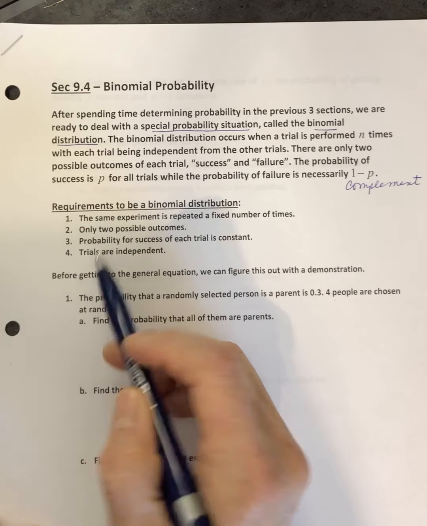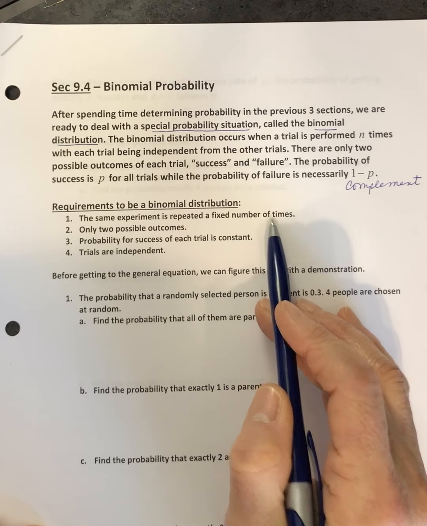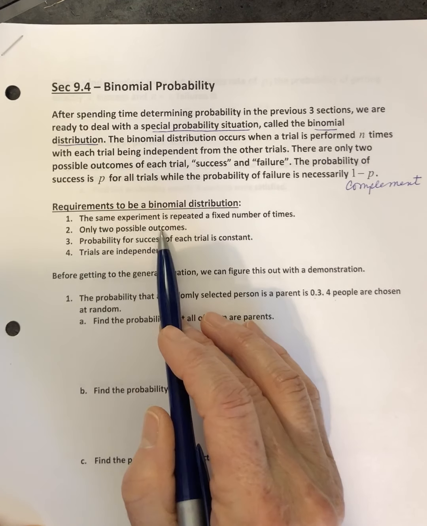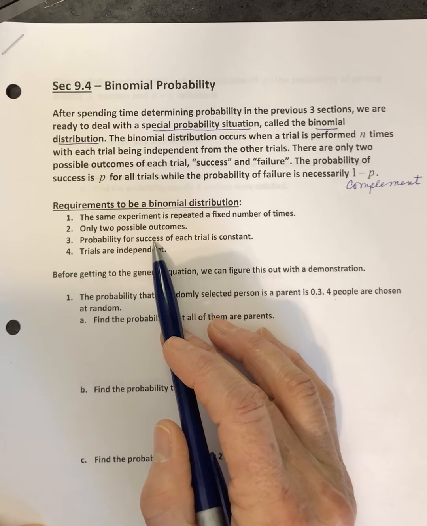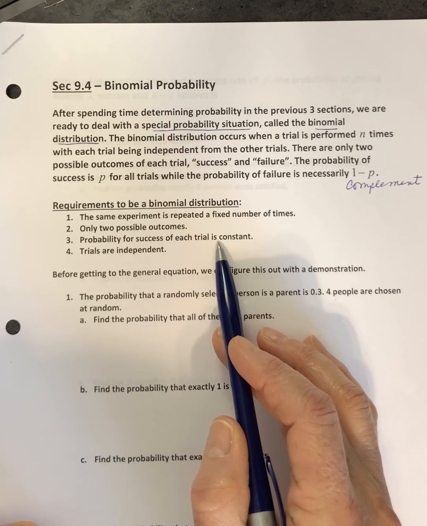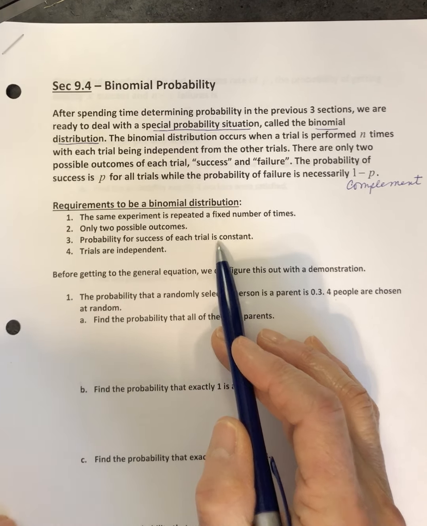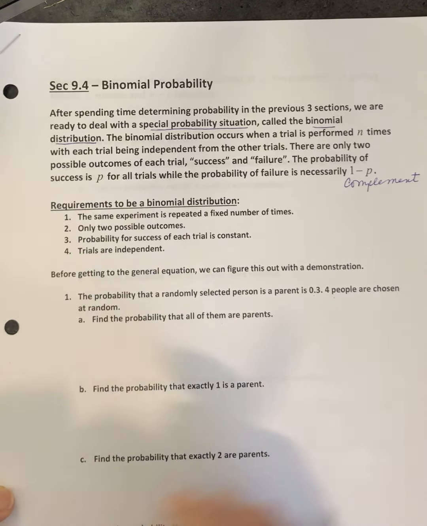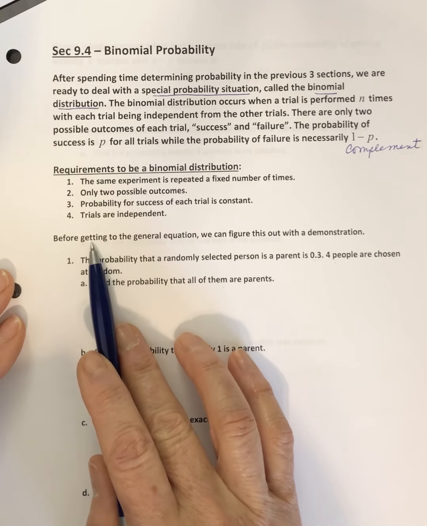So let's look at the 4 requirements. The same experiment is repeated a fixed number of times. Only 2 possible outcomes, success or failure. The probability for success of each trial is constant. So it's the same probability as you run through that for the success, and the trials are independent. So let's look at the scenario here.